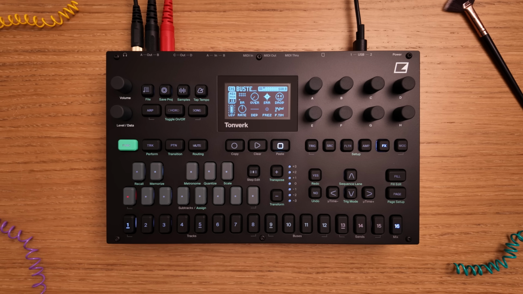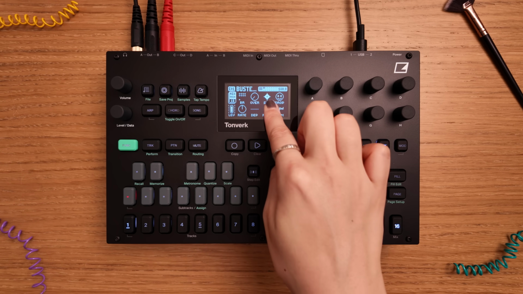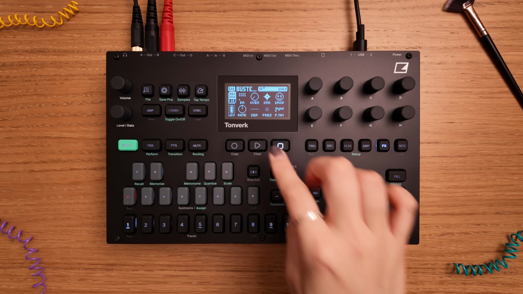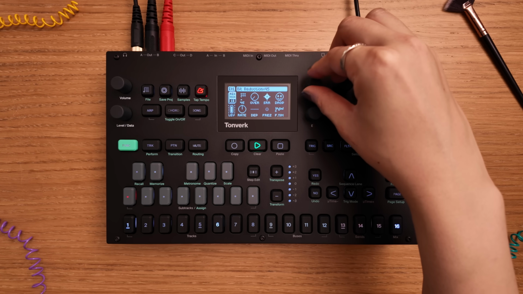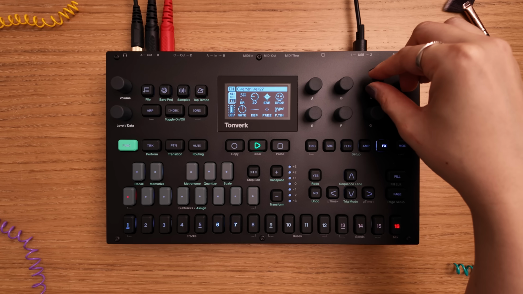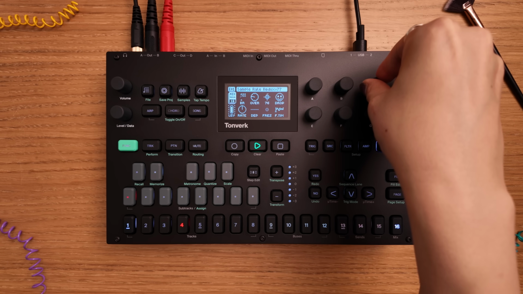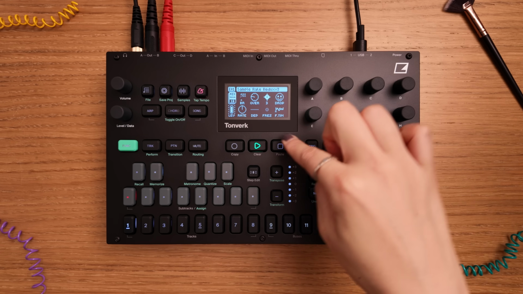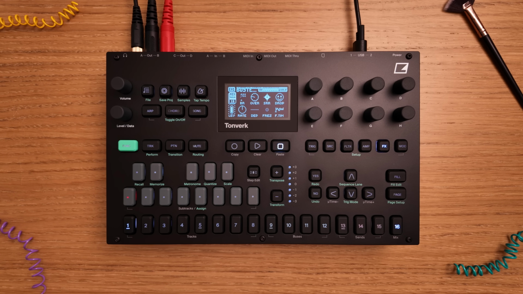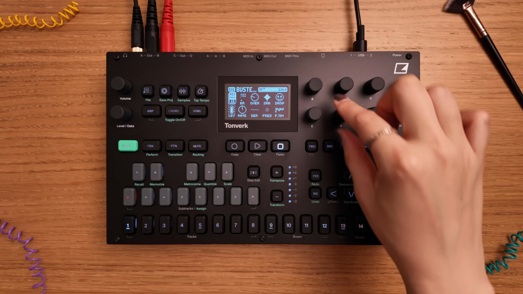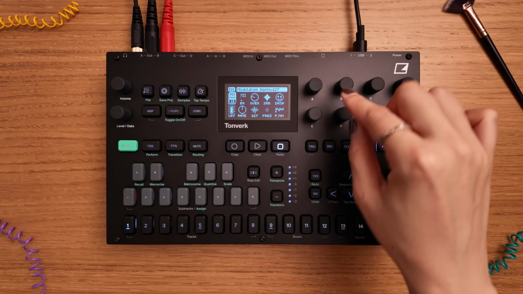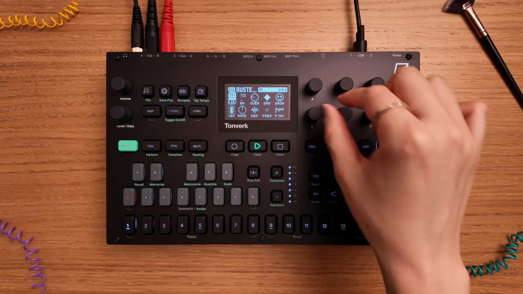Now, Degrader is a collection of lo-fi effects. If you have used other Elektron devices before, you are probably familiar with some of these, like bit reduction, overdrive, and sample rate reduction. In addition, we can introduce ring modulation by increasing depth, which can produce a very different sound depending on where the rate is set.